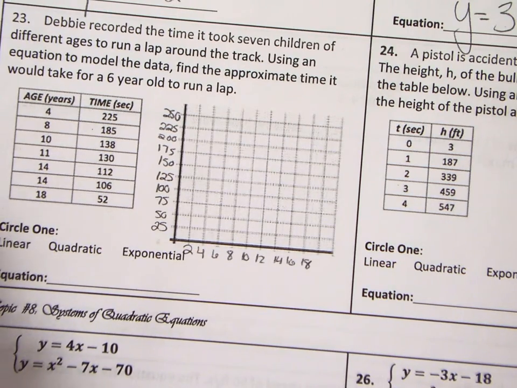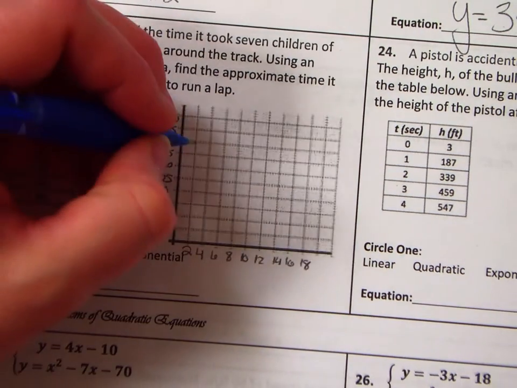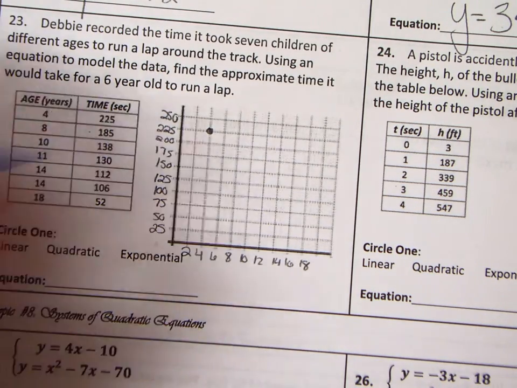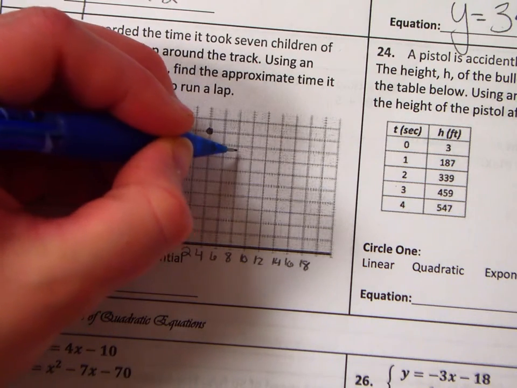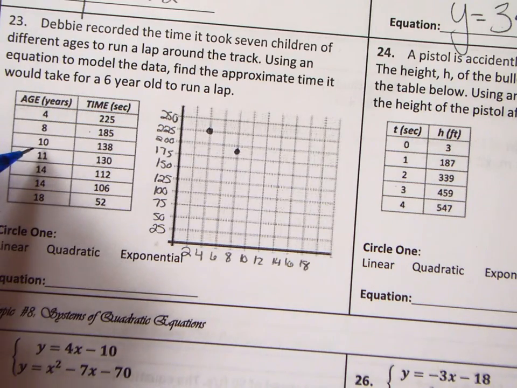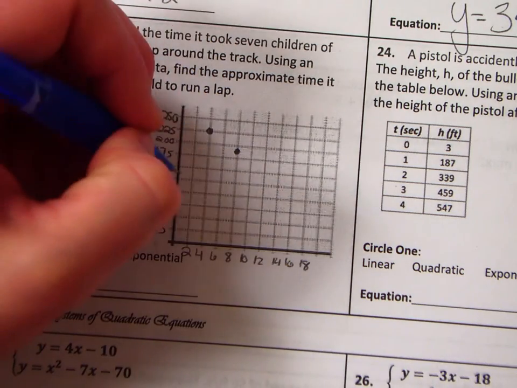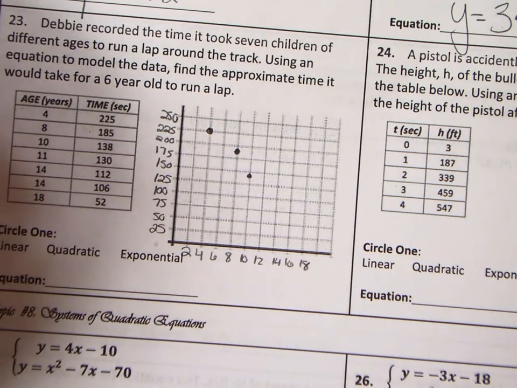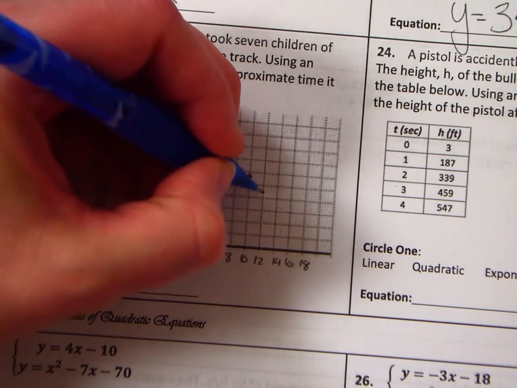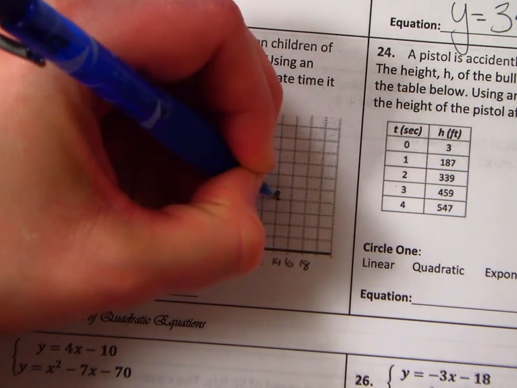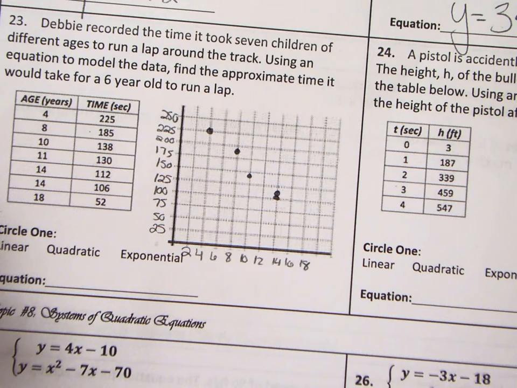And then we plot our points correspondingly. So (4, 225), (8, 185). And in these, we're just going to have to eye them up a little bit. (10, 138), (14, 112), (14, 106), (18, 52).